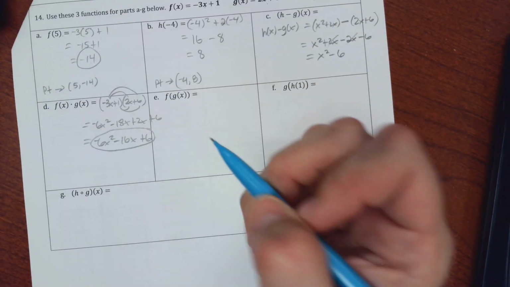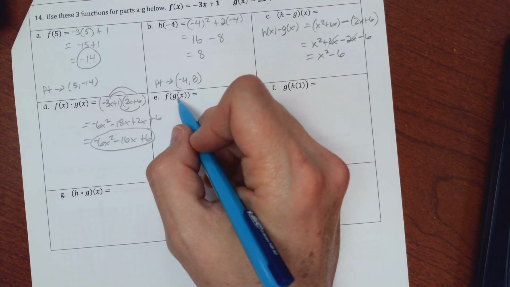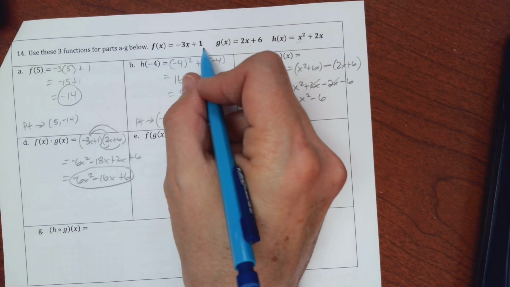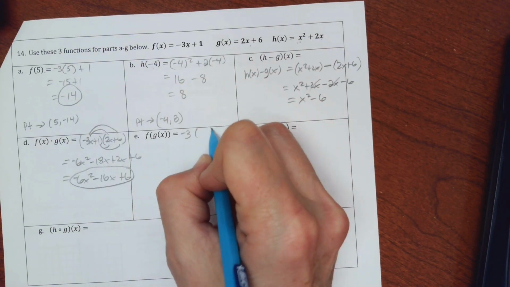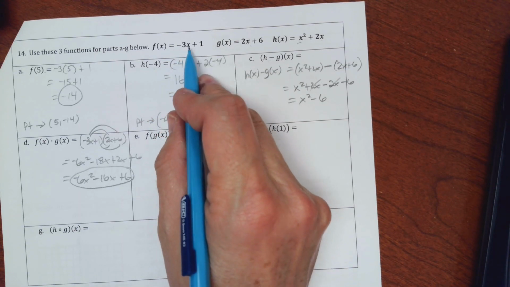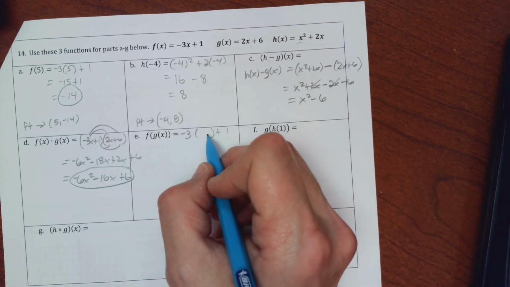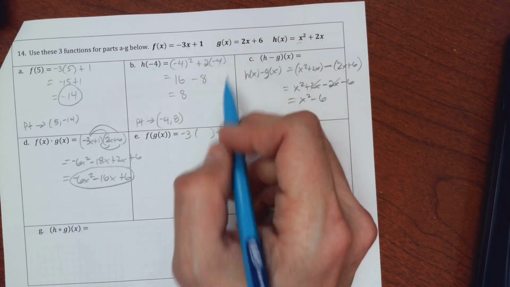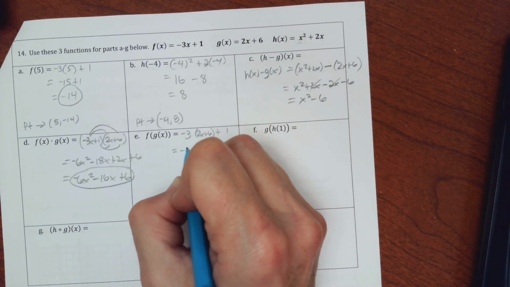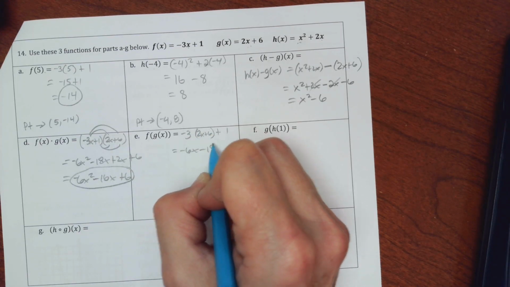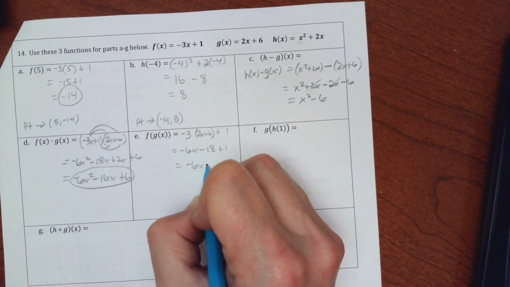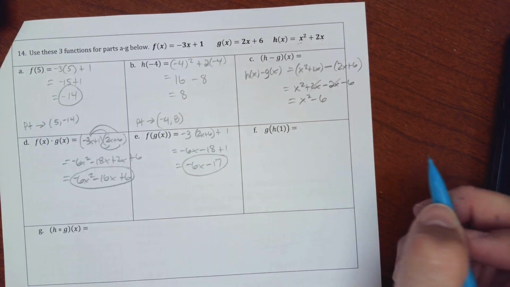So f of g of x. So remember, I have a problem plugged into another problem, so I'm going to get another problem. So f is the boss, so I'm going to write that down. Negative 3 something plus 1. So I'm writing f down, he says, to multiply negative 3 by something and then add 1. So that something is g of x. So let's put this in here. All right, so I got negative 6x minus 18 and the plus 1. So I can put these together. So negative 6x minus 17 is my final answer.